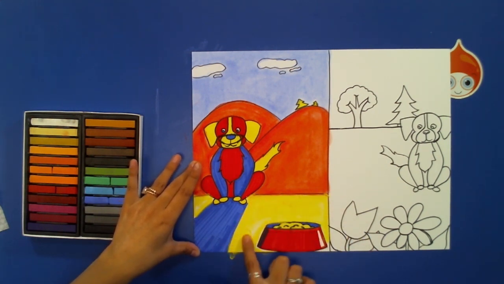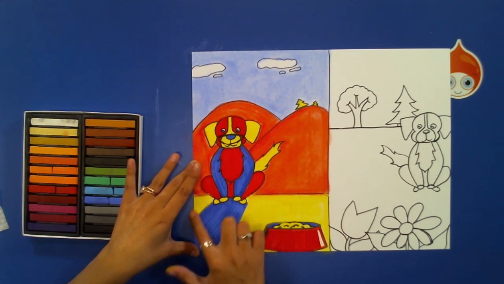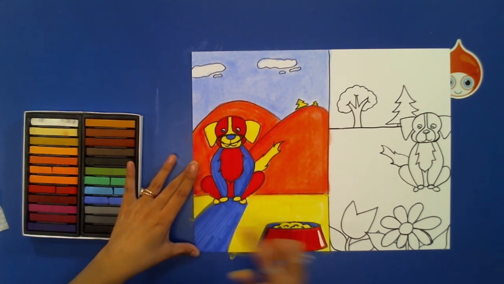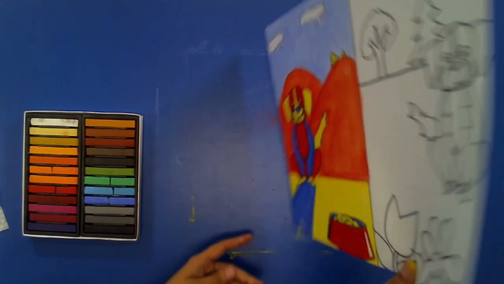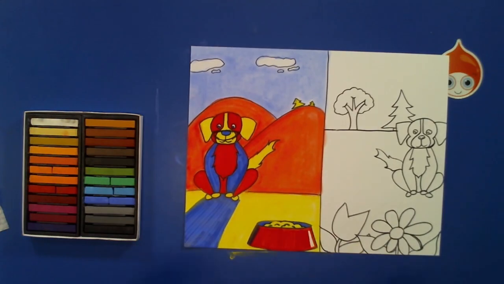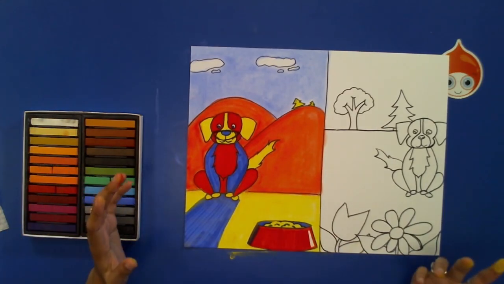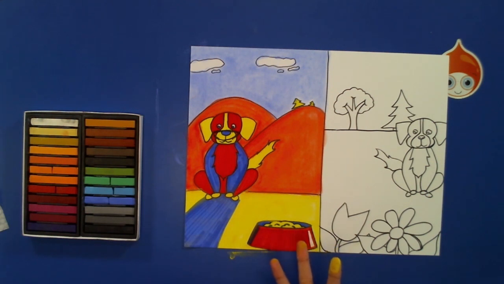Alright, and now that I have that, I'm going to take my fingers and very carefully blend that in. Then I'm going to dump out my dust.